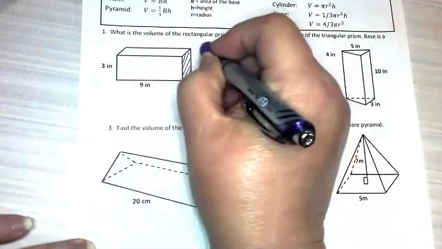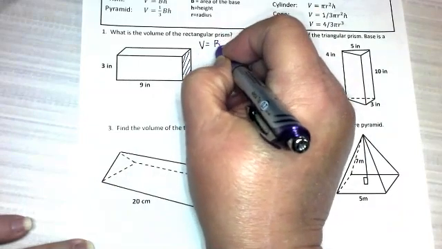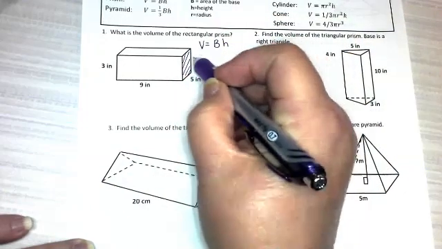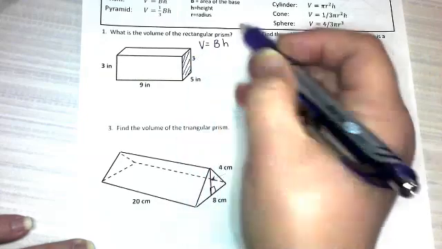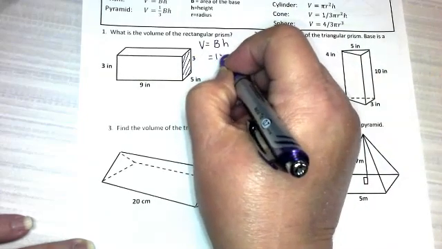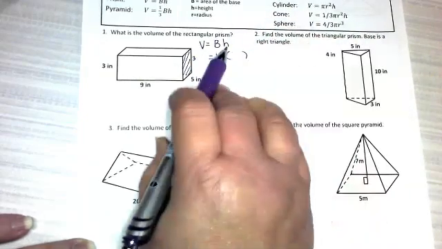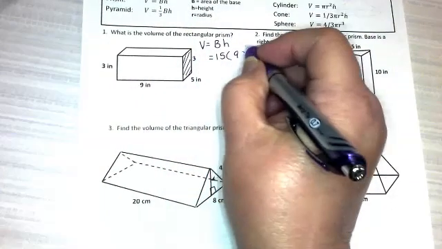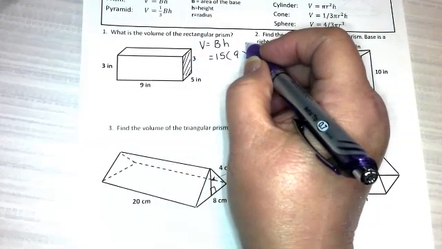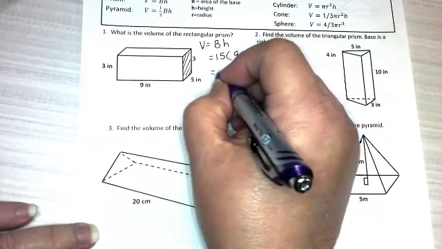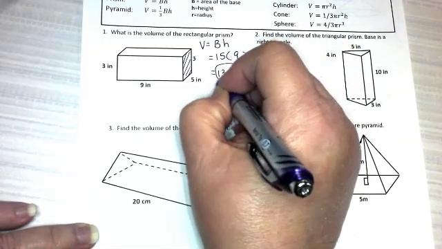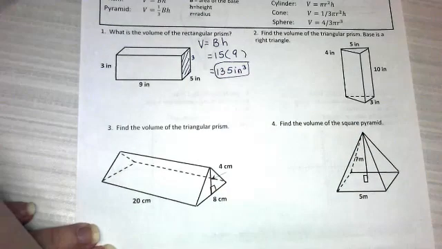So to find the volume of a prism, I need the area of the base and the height. So if I made this part the base, notice it's 3 by 5, so the area of the base is 15. The height is going to be the distance between the bases, so 9. And 15 times 9 gives us 135 cubic inches because volume is in cubic inches or cubic units.